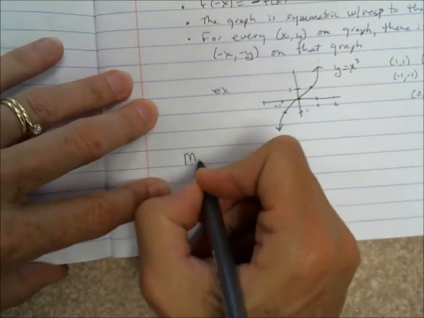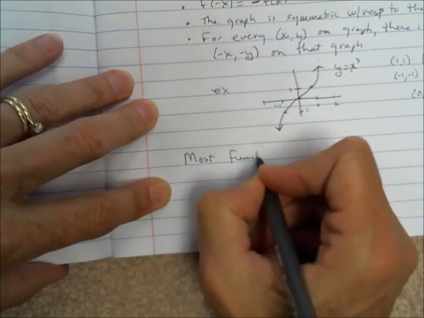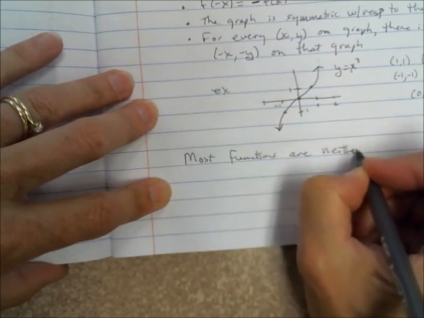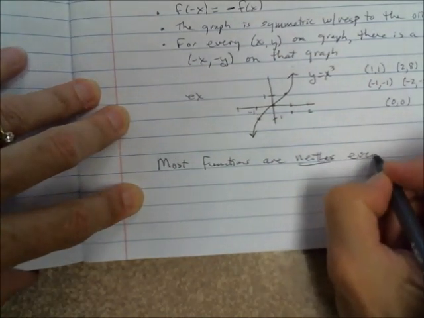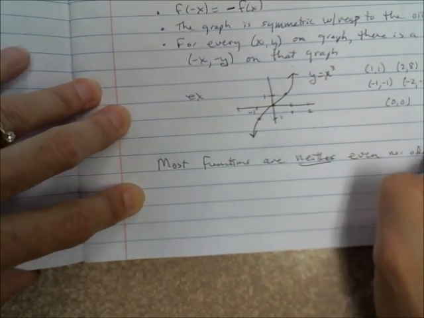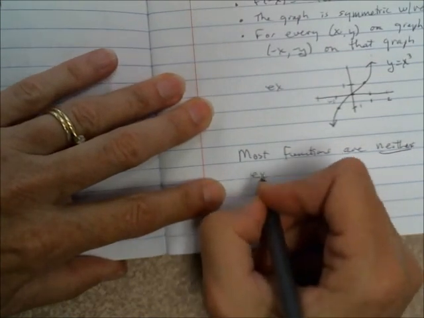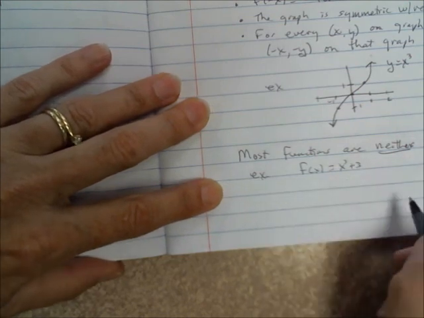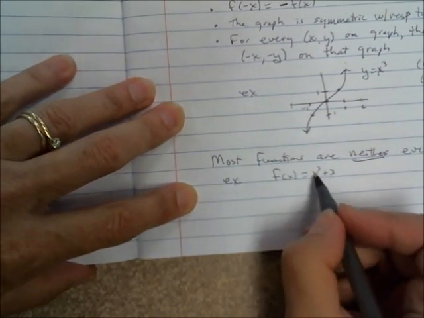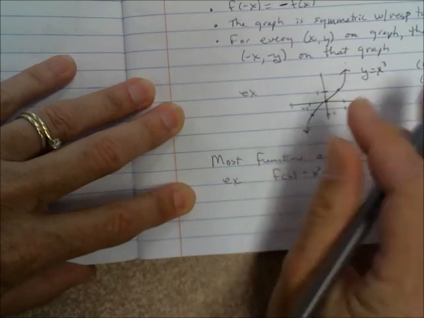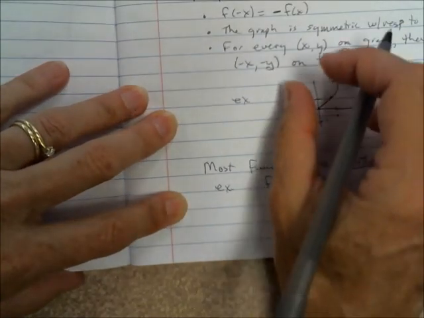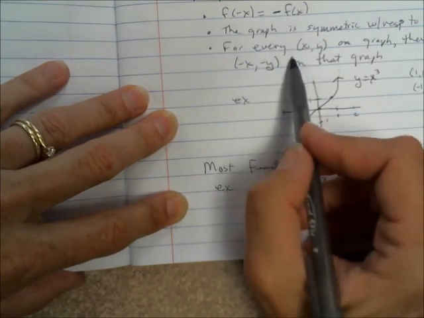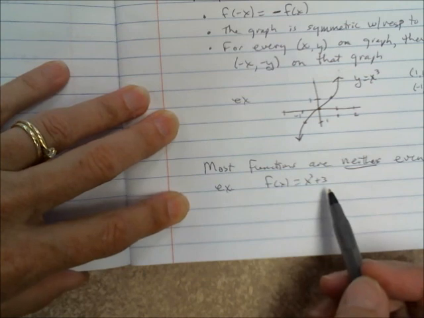But most functions are neither even nor odd. We'll just put that note. Most functions are neither even nor odd. For example, if we do f of x is equal to x cubed plus 3, if you remember from Algebra 2 class, x cubed plus 3 is just taking this graph and shifting the whole thing up 3. If you shift this whole thing up 3, it's no longer symmetric with respect to the origin. None of these 3 things would apply with that function.